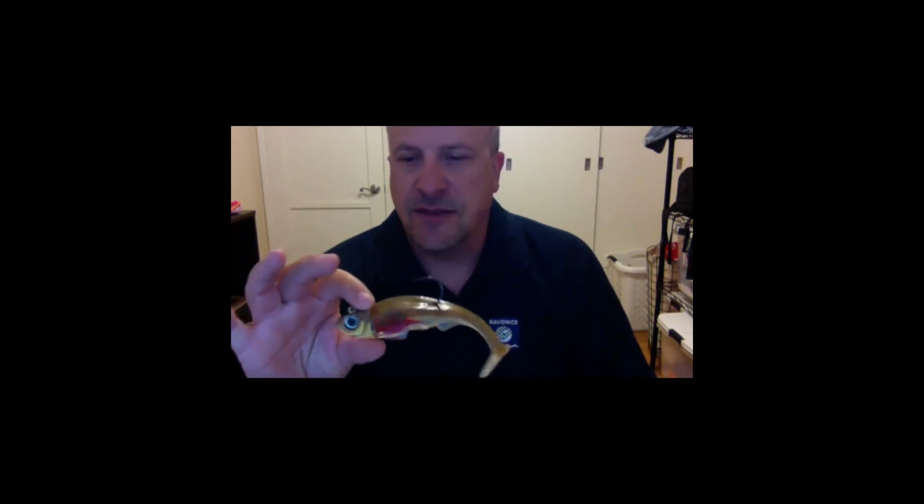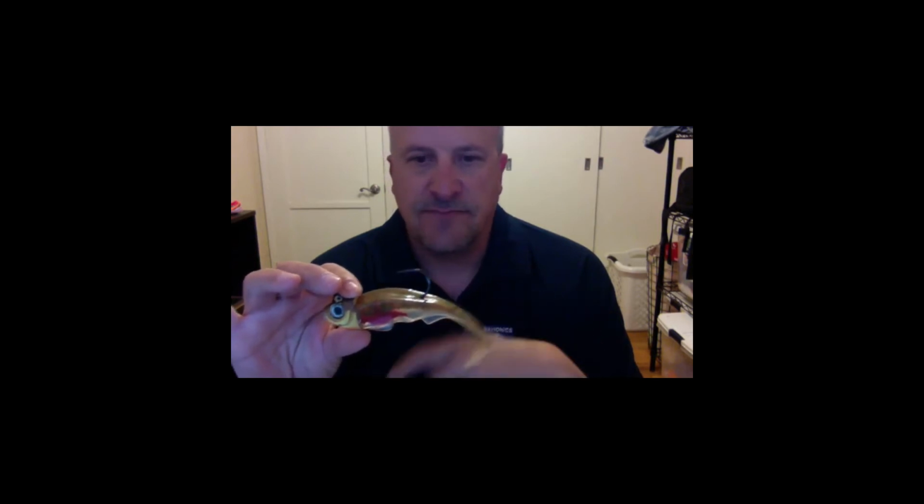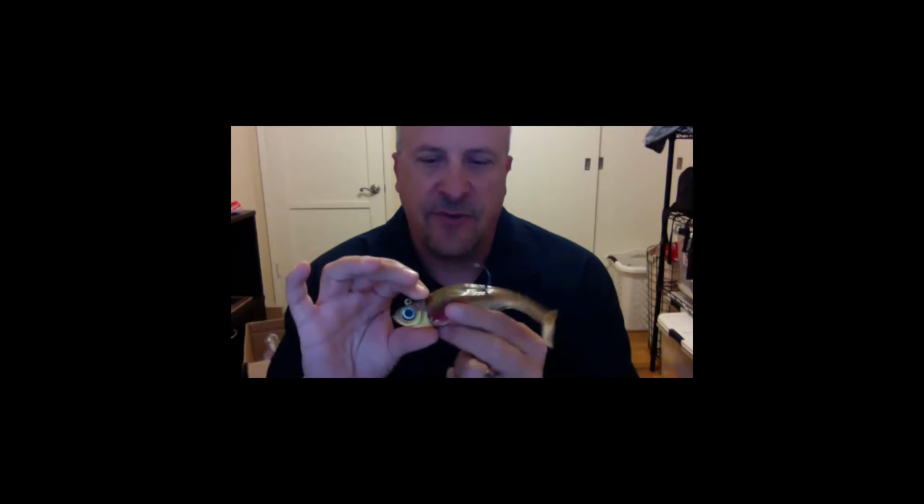You want a head that's heavy enough to get you down, but you don't want something so heavy that it's just going to rock up to the bottom and get stuck. So this is a Blade Runner head. I think it's a 3-ounce head called the Depth Charge. And I've got one of Corey's MC 6-inch swimmer baits cut down. It's something I used on another thing, and I just cut the end off and stuck it on there because it fit well.